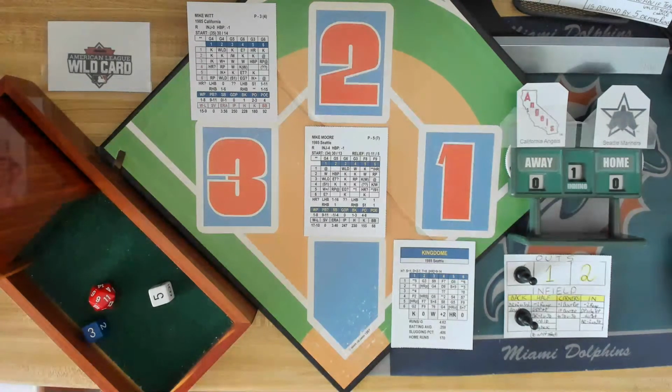I've constructed 26-man rosters utilizing the rosters that the teams had at the end of the regular season. So 26-man, not 25. I wanted an extra pitcher for each team, sometimes for those long games where you're changing pitchers. So rules are simple for the postseason.